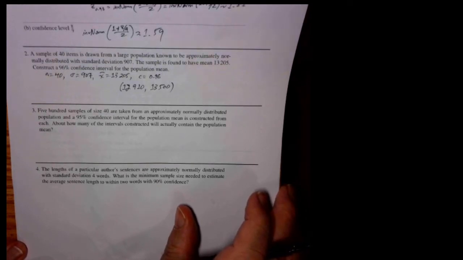Okay, problem 3. 500 samples of size 40 are taken from an approximately normally distributed population, and a 95% confidence interval for the population mean is constructed from each of the samples. About how many of the intervals constructed will actually contain the population mean?